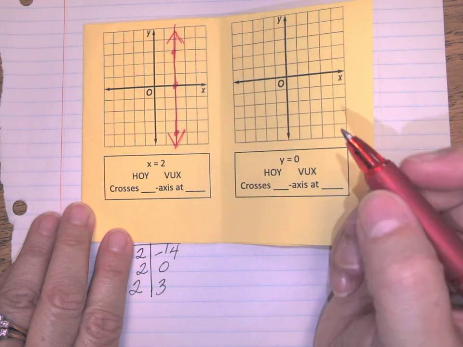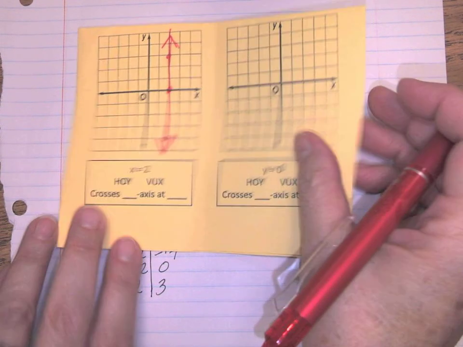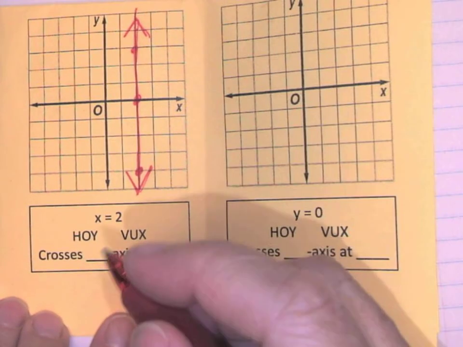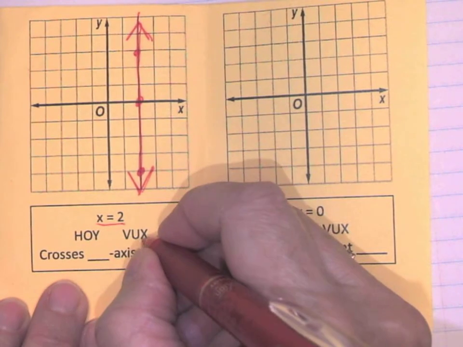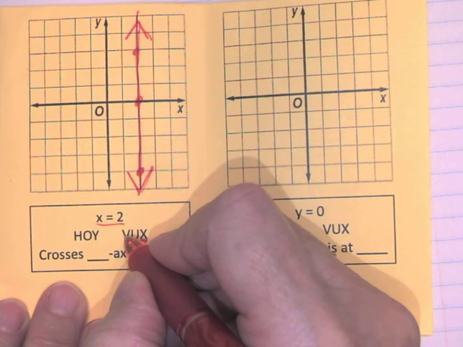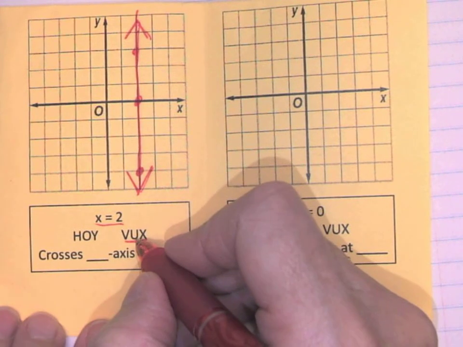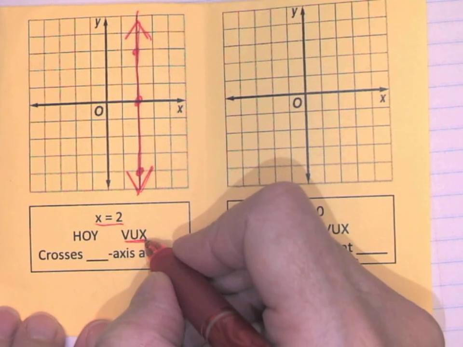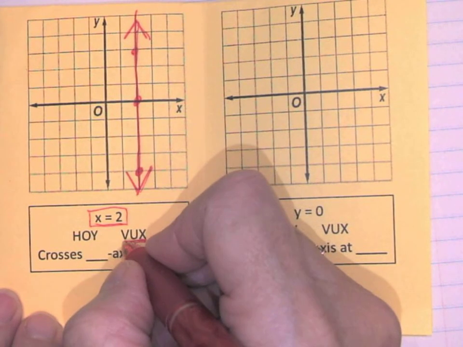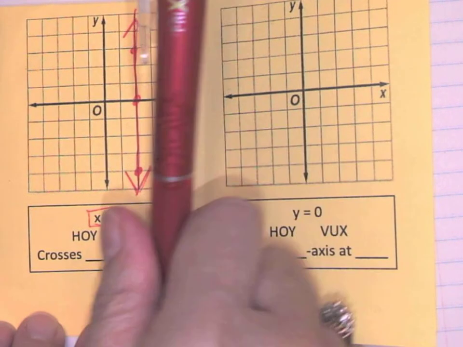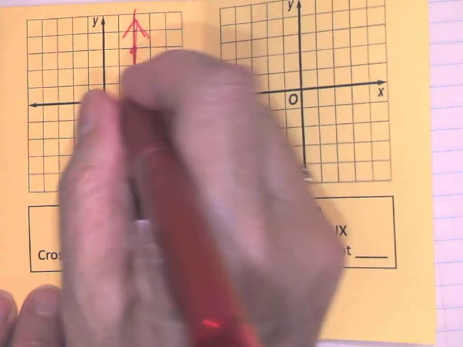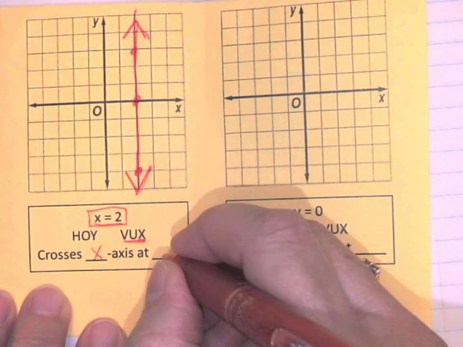Now, I have a little acronym that helps you remember this. When you have only an x equals 2, and no y, you use VUX. VUX means vertical lines have undefined slope and only an x. So when you only see an x and no y, x equals 2, you know it's a vertical line. You know it's undefined slope. It crosses the x-axis at 2.